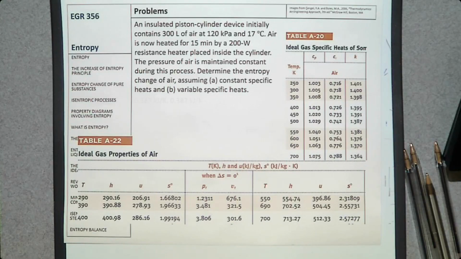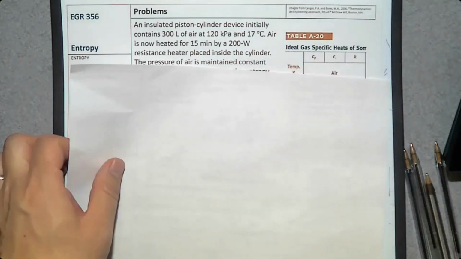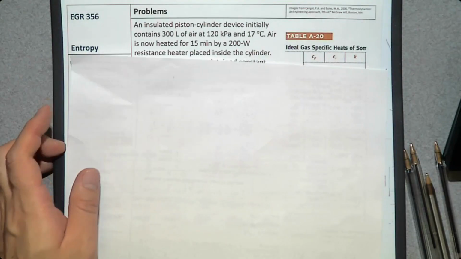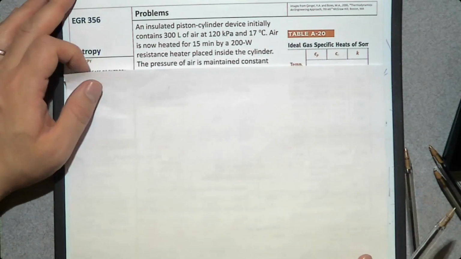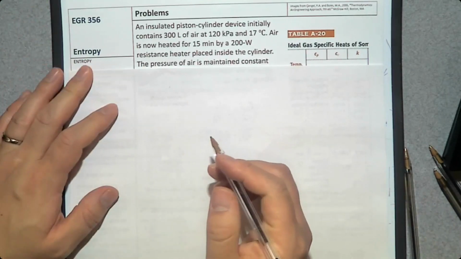Do we need to study the entropy balance equation? No. If you want to study the final temperature or any other property in the system besides entropy, you can use the energy balance equation. So let's use the energy balance equation for this air to determine the final temperature. Okay, let's do that. What is the energy balance equation?